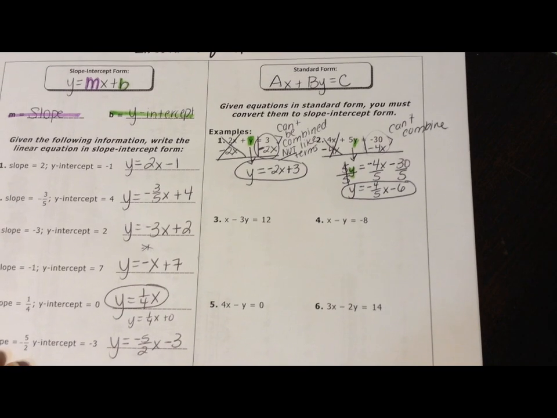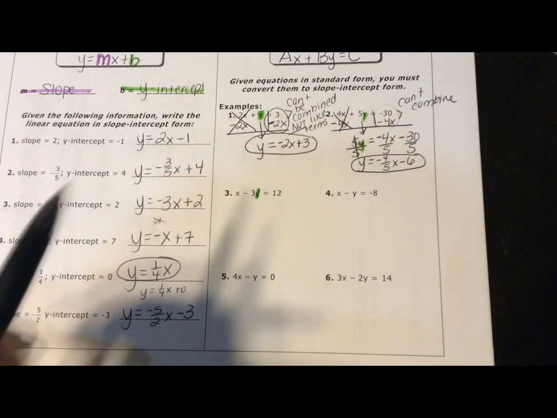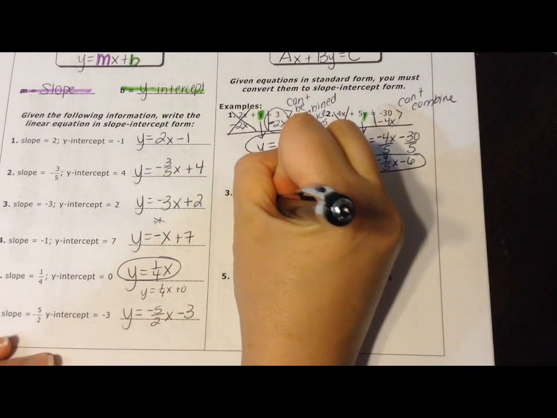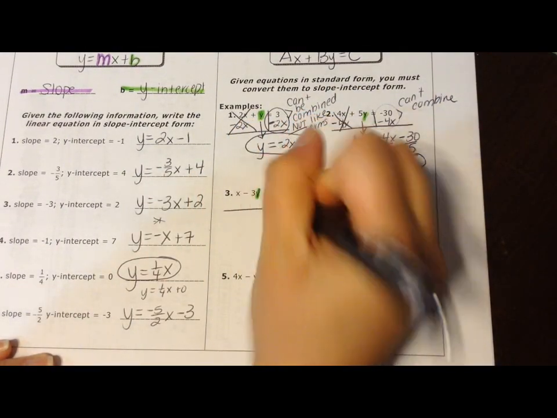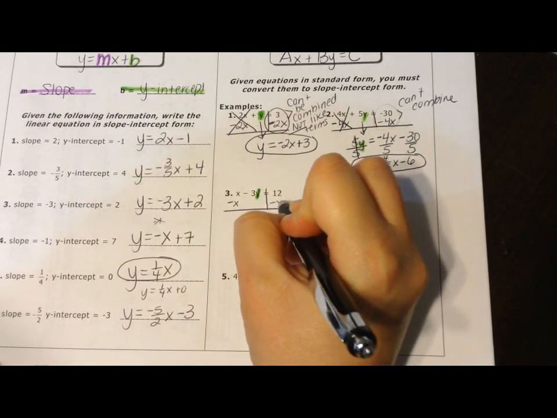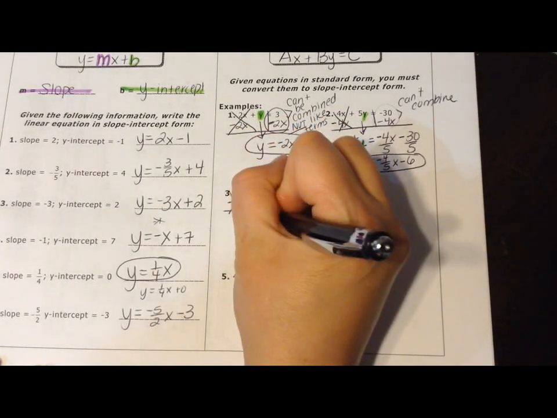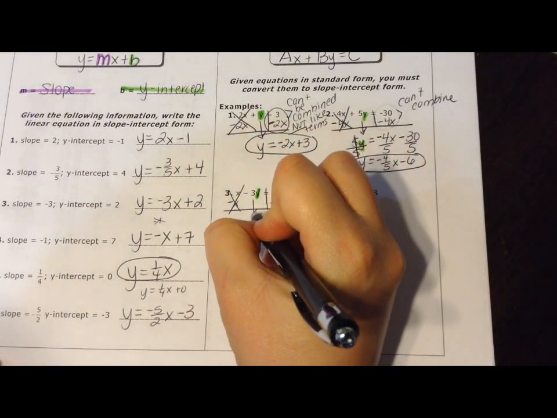Let's go to number 3. I want, again, y to be alone. So move your x term to the other side first. I want to subtract x from both sides. That way x minus x cancels out. Drop down what we didn't use.